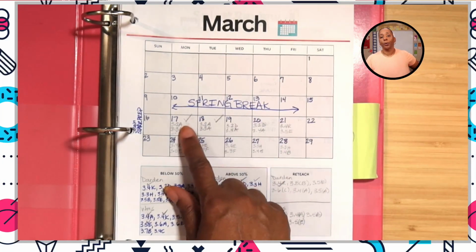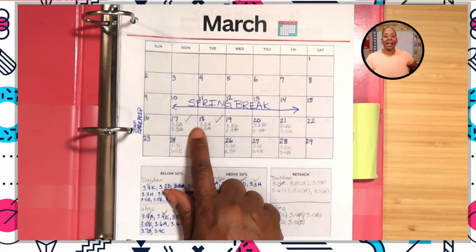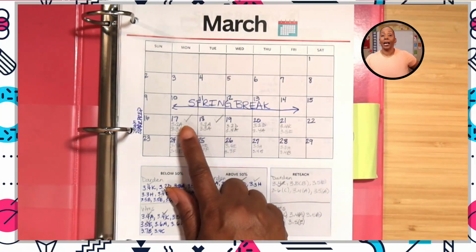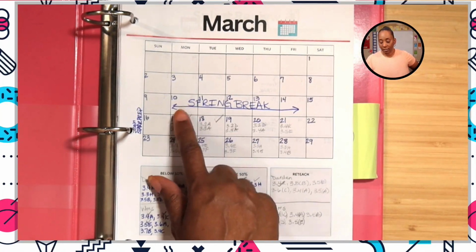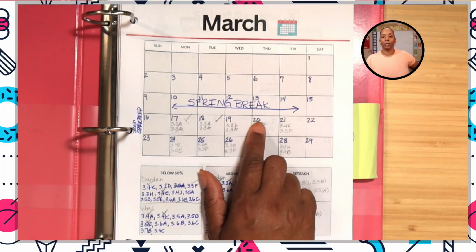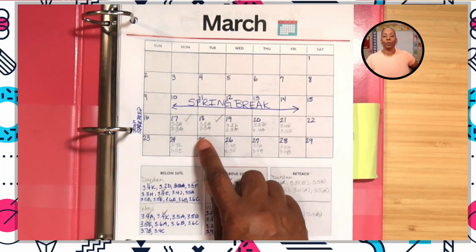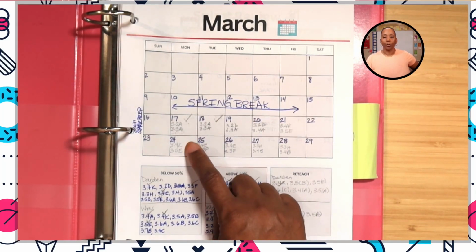So we were on spring break. Every 2 days, I review two different TEKS. So the 17th and 18th were the same, 19th and the 20th were the same, and then the 21st and the 24th will be the same.